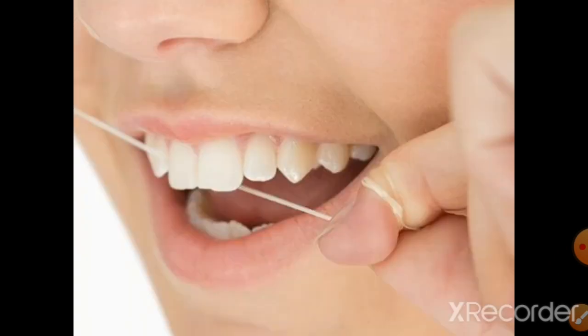So this is here. Here you can see the floss used by this person who is trying to remove the finer particles which remain in between the teeth. So with this we complete the structure of the teeth, the types of teeth, and how you take care of your teeth.